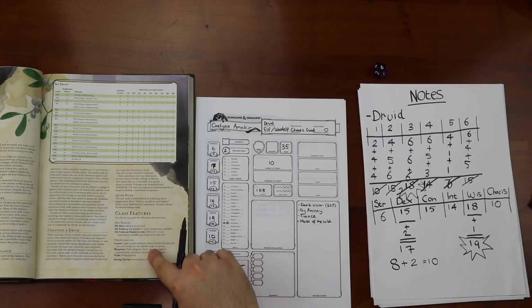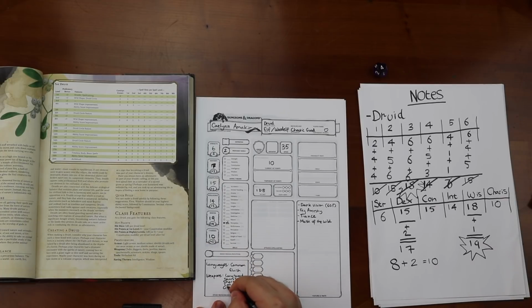Next up, we're proficient in yet more weapons for being a druid. Druids will never wield metal weapons or wear metal armor. They like to be nice and natural, so basically anything that's related to wood we can use pretty well. As compensation for not using anything metallic, we're good at clubs, we get proficiency in daggers, darts, javelins, maces, quarterstaffs, scimitars, sickles, slings, and spears. Try saying that twice as quickly.